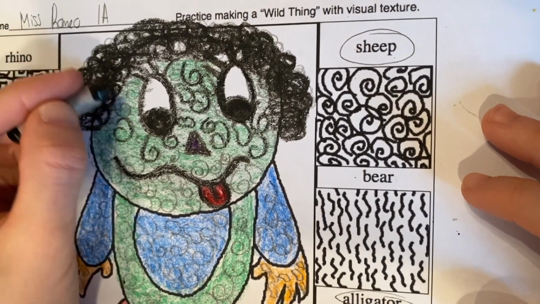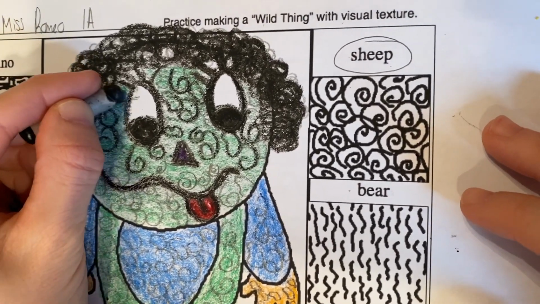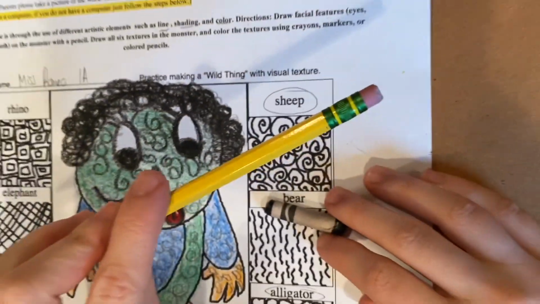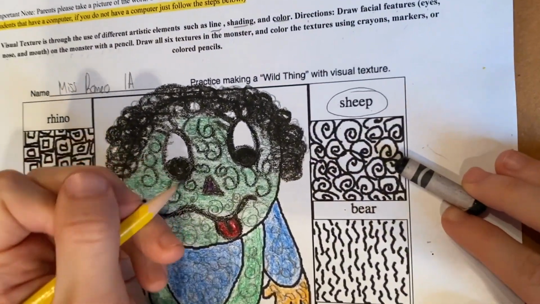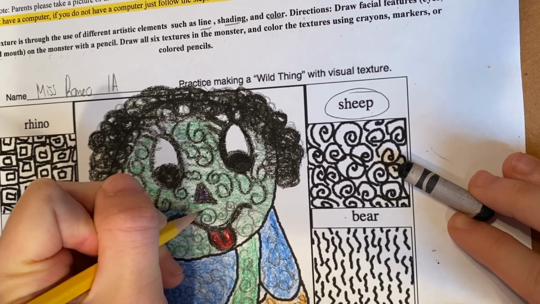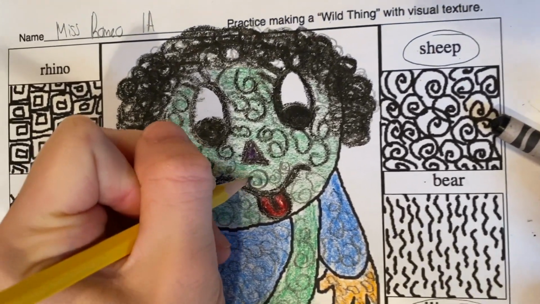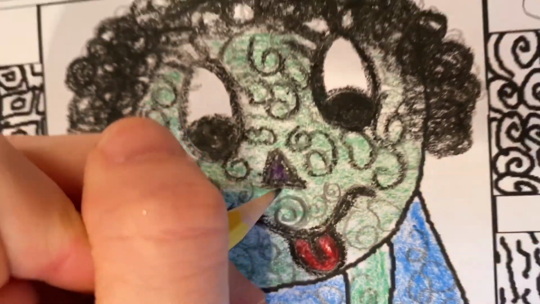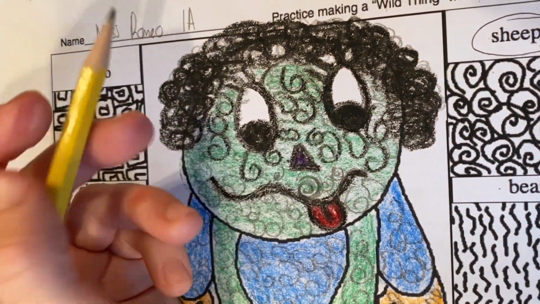Also, if you don't have any of those materials at home, you can take your pencil and press really hard to get nice dark lines. You could do that as well.